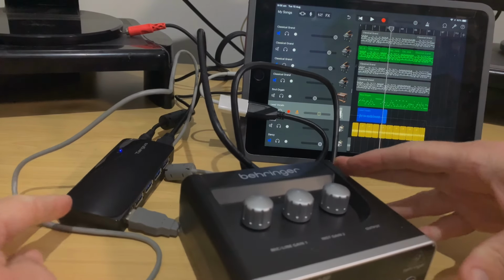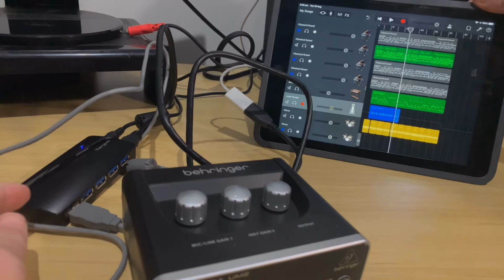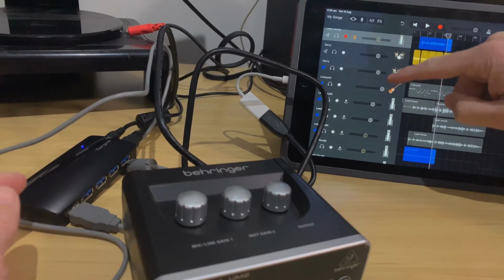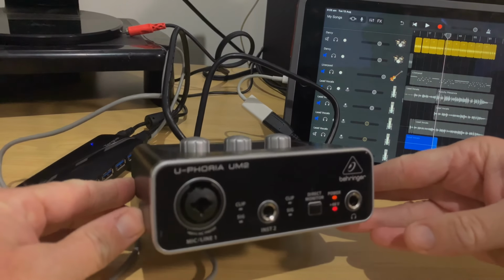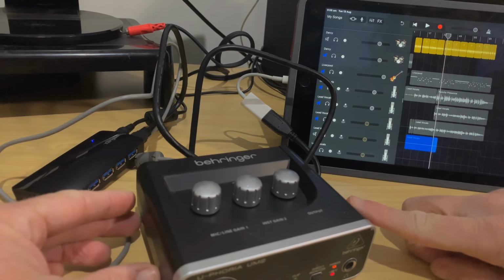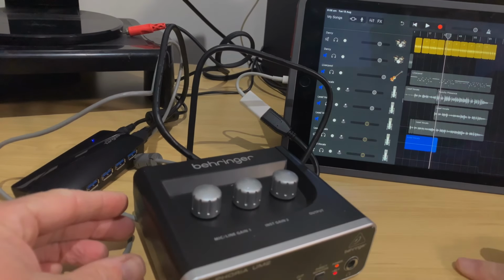I hope you found this useful. And if you are recording here in GarageBand, that is going to help you see your tracks as you're recording. And the bonus is you get a nice quality audio interface as well to record your vocals or your guitars or whatever you're recording in a lot better quality as well.